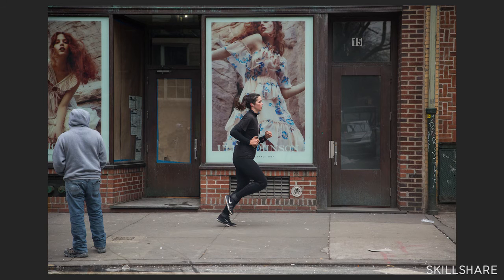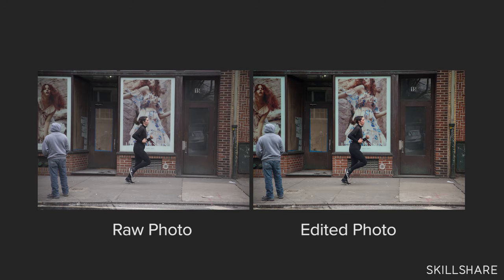So that's that one image. As you see, there's nothing drastically different, but it does add a little bit of pop to it. It comes off the page a little bit better.